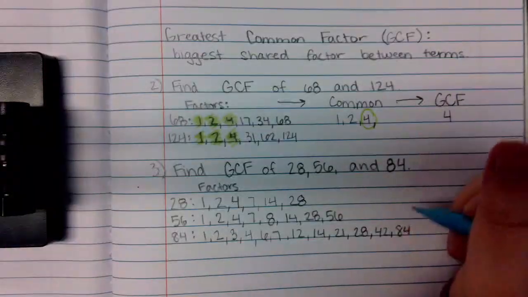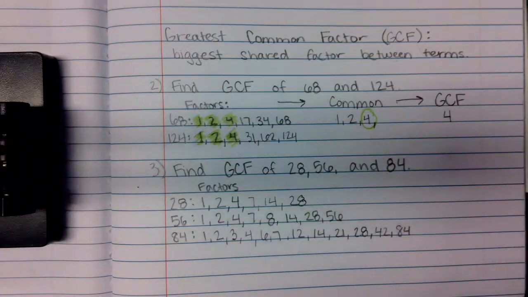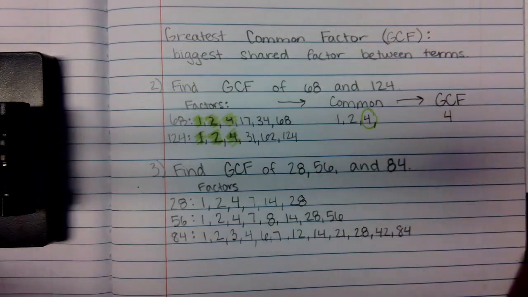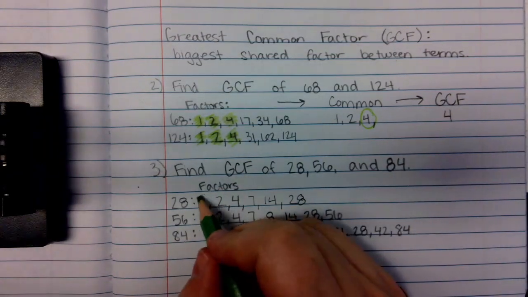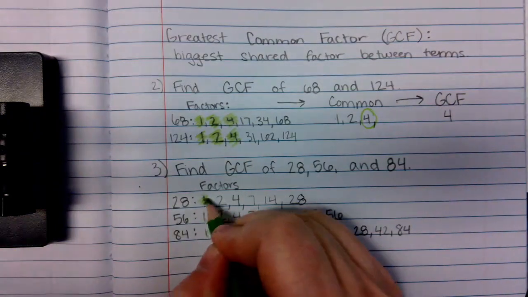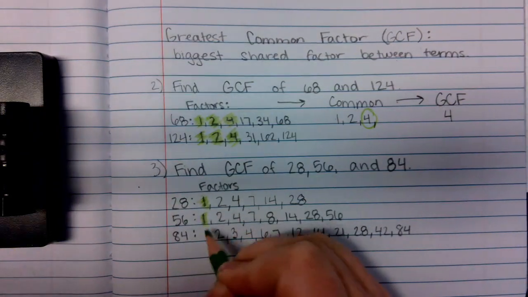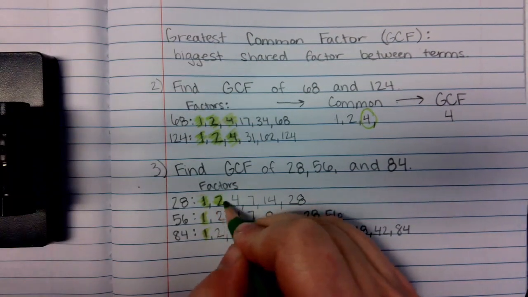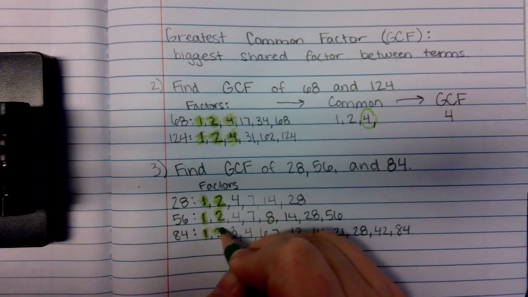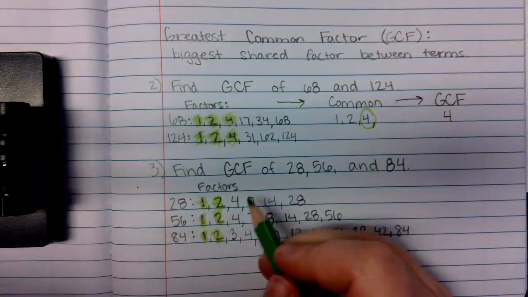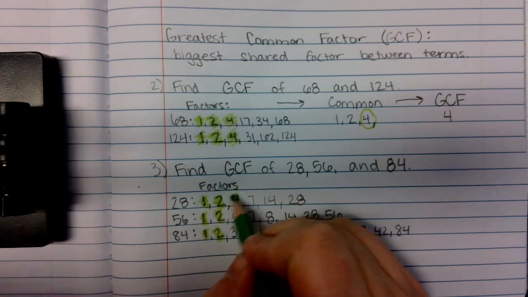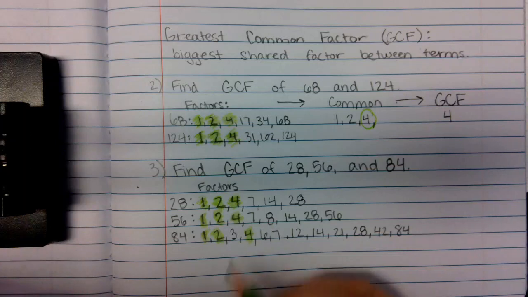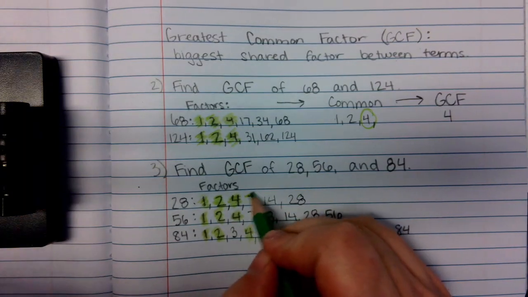Alright, so my next thing is to see which ones they have in common. And for the ones in common, I'm just going to shade them in. I don't really need to list them necessarily, but I will probably. Alright, so they all have a 1. All factors always have a 1. So if they have nothing else in common, the greatest common factor will be a 1. But this one they do. They have 2, 2, 2. So they all have a 2. Okay, 4, 4, 4. Yep, so they all have a 4. 7, 7, 7. Yep, they all have a 7.